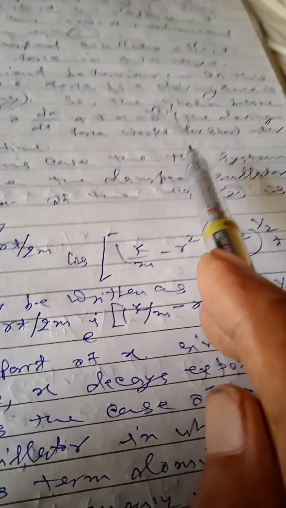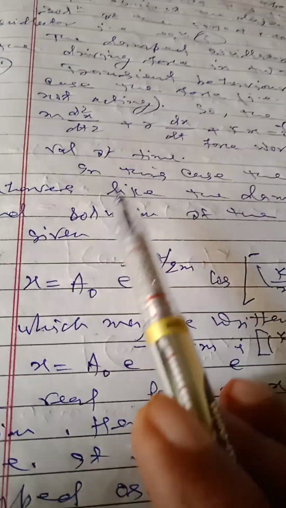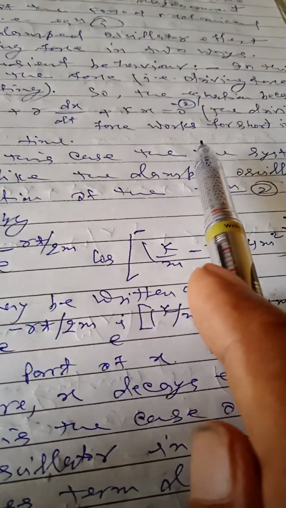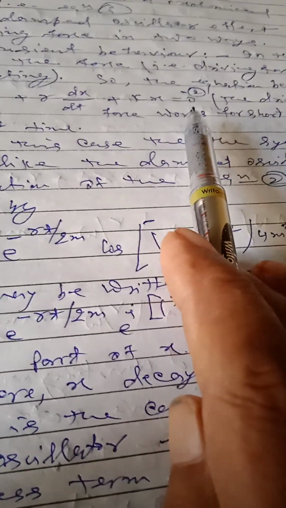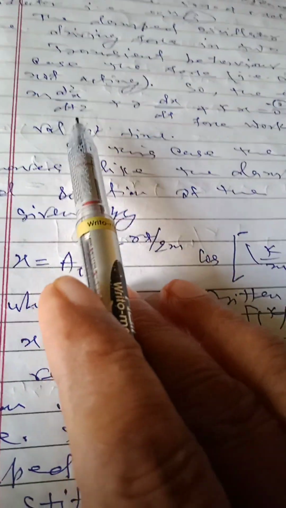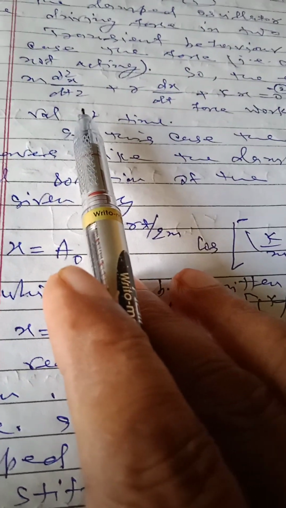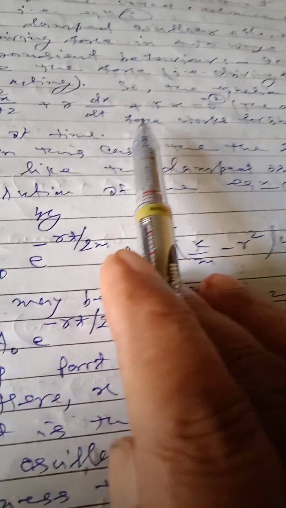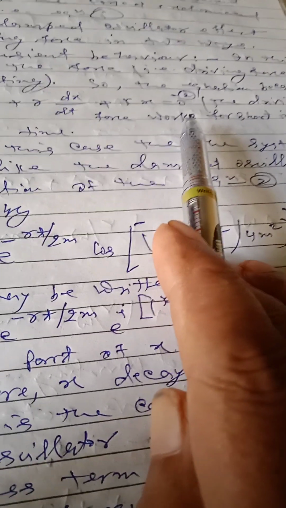In transient behavior, after some interval of time, a few microseconds, the applied force disappears, and so the force becomes zero. The equation is m d2x upon dt square plus r dx by dt plus kx is equal to 0.